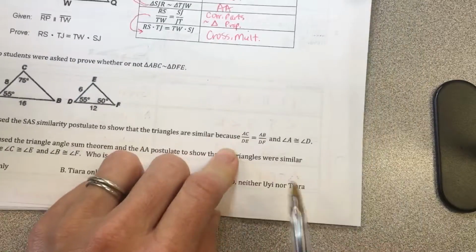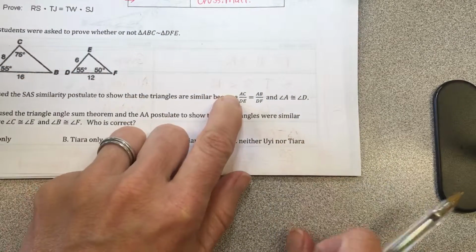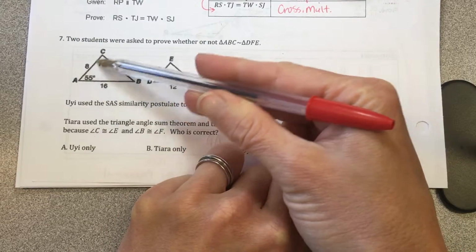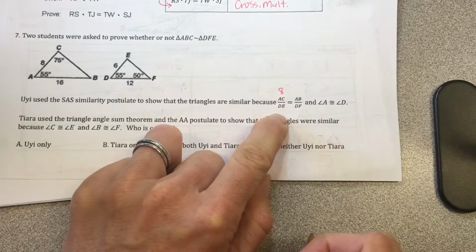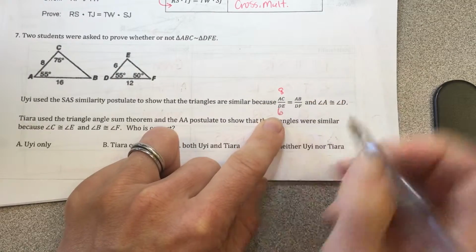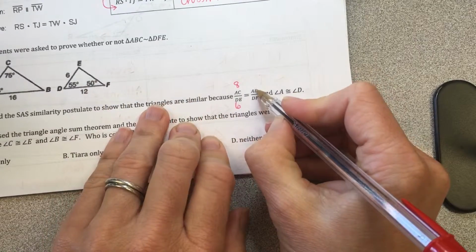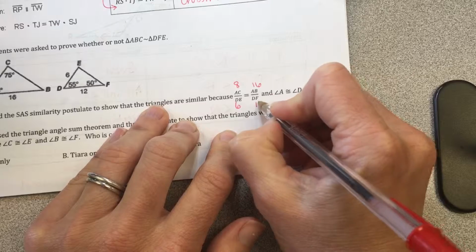So let's go back up here and look. What number is equivalent to AC? Okay, look over here. He's right. AC is 8. Okay. What is DE? 6. Okay. What is AB? 16. Thank you. And DF? 12. Okay.